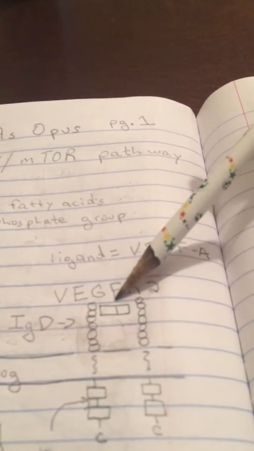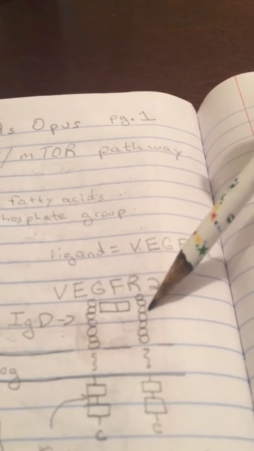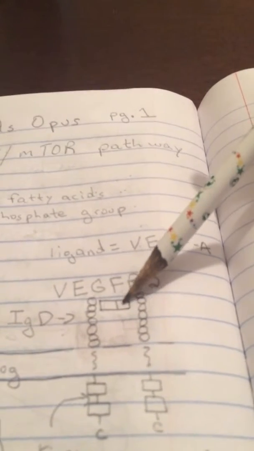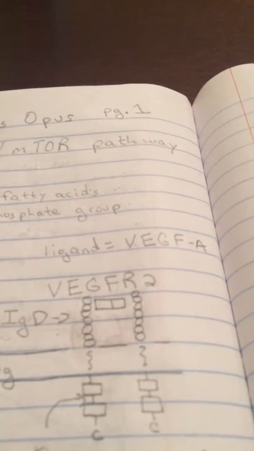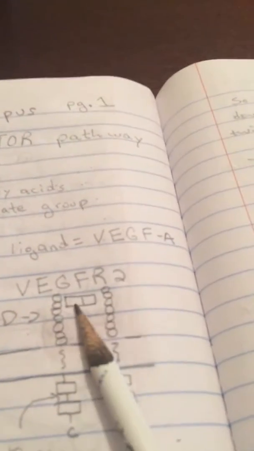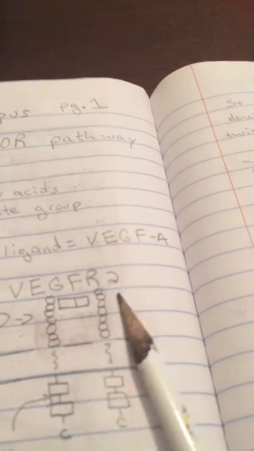And they bind a little bit differently than a lot of the receptor tyrosine kinases, because it's actually the ligand, which is vascular endothelial growth factor A, that will hold these two together.